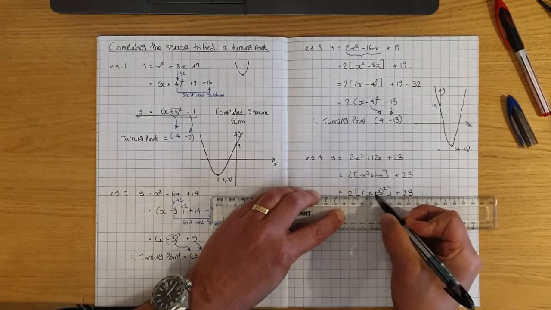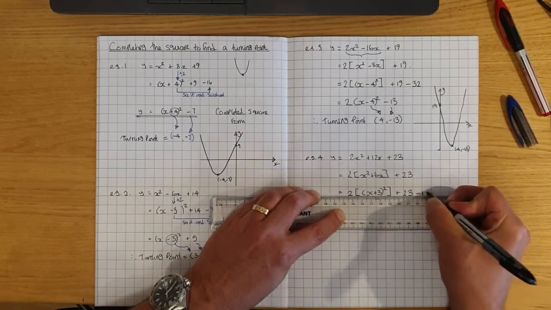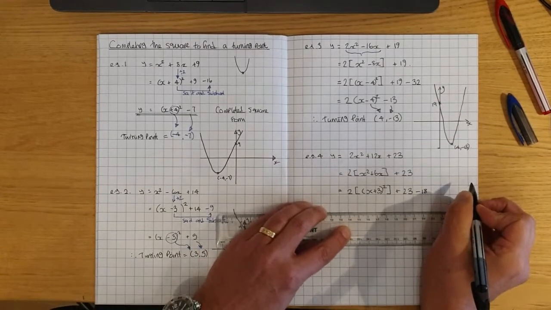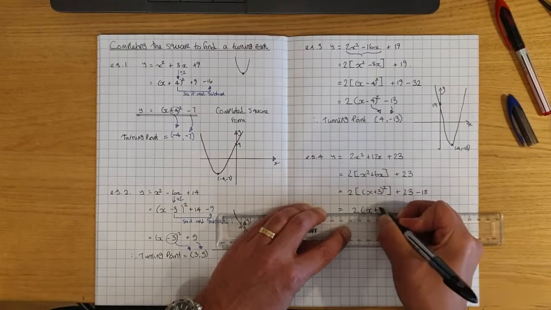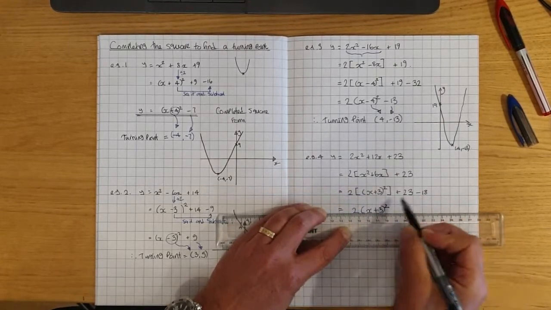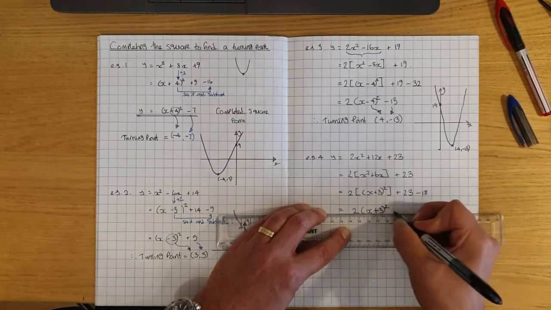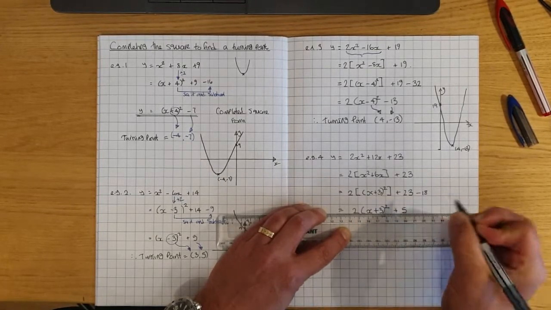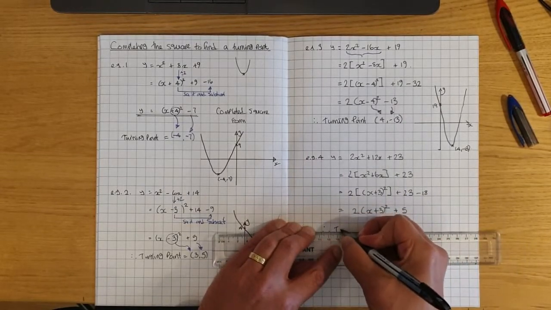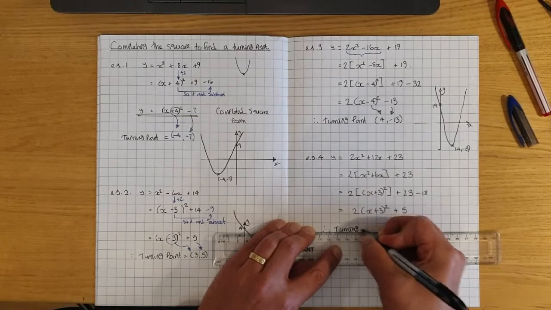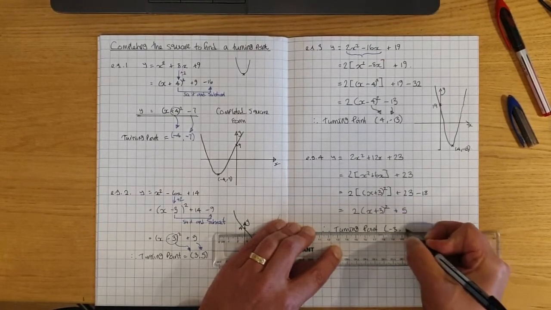I now have to make my correction. 3 squared is 9. Doubled is 18, and I need to take that away. This will give me a final answer of 2(x + 3)². You'll notice I don't need the square brackets anymore. And 23 take away 18 is 5. And this gives me a turning point of (-3, 5).